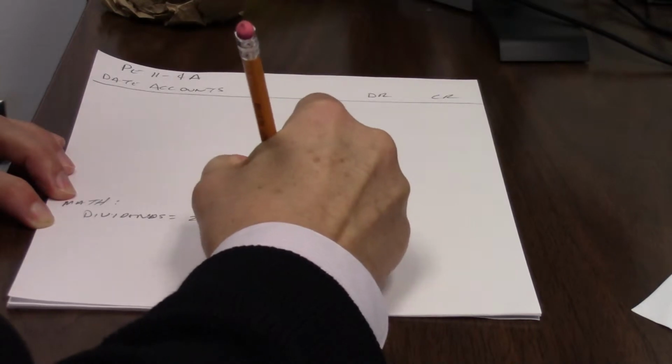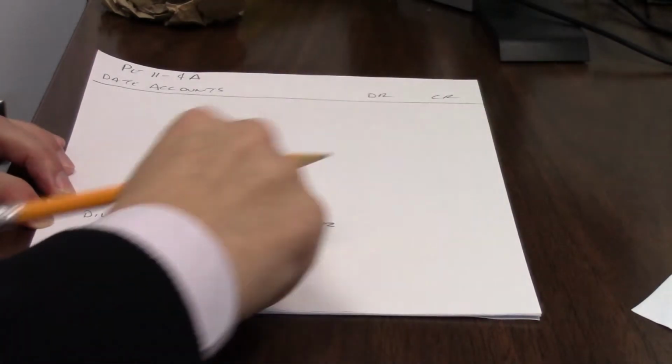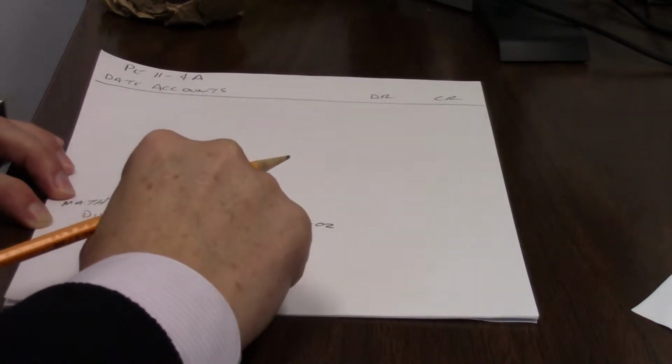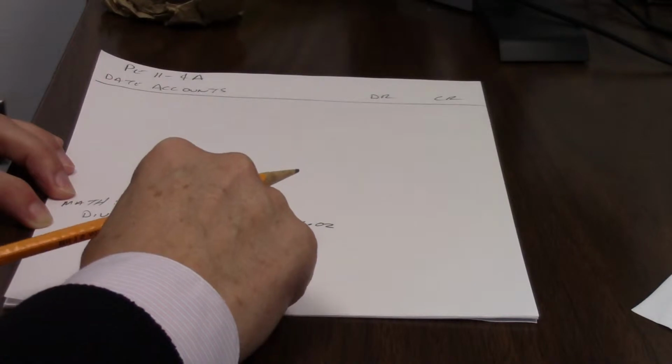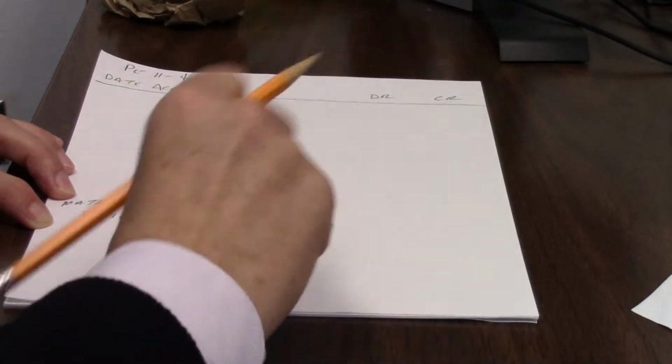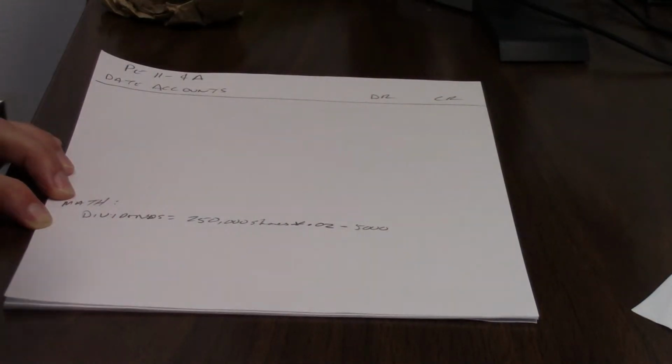250,000 shares times 0.02, because I have to figure out what's 2% of 250. So that's 5,000 shares. That's how many shares are getting issued, 2% of that 250,000.